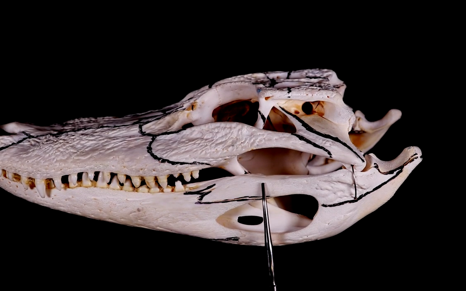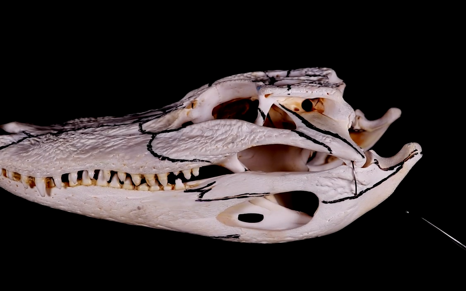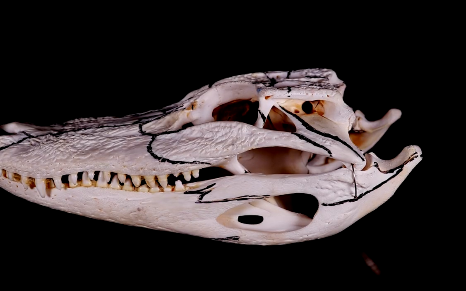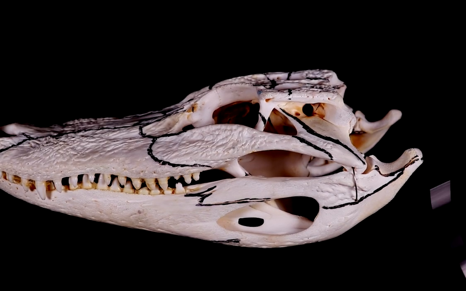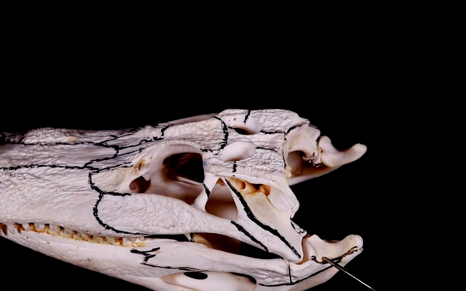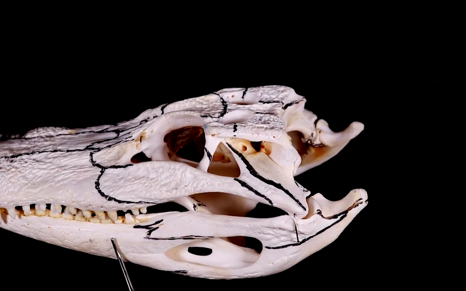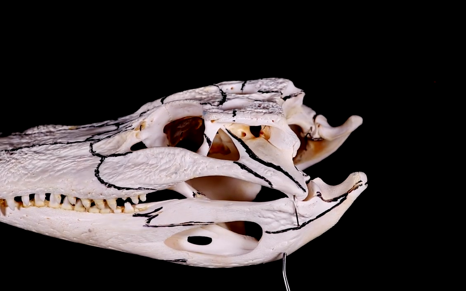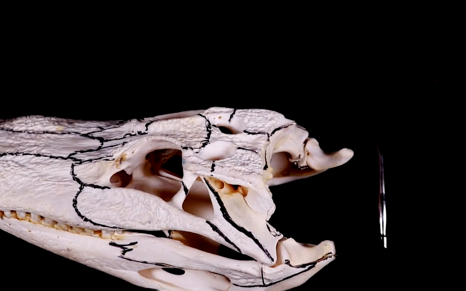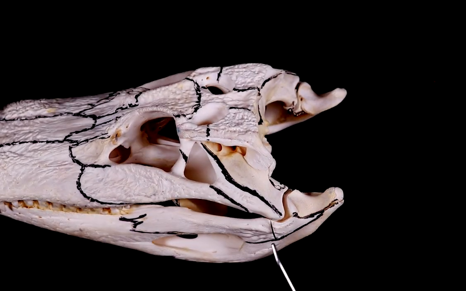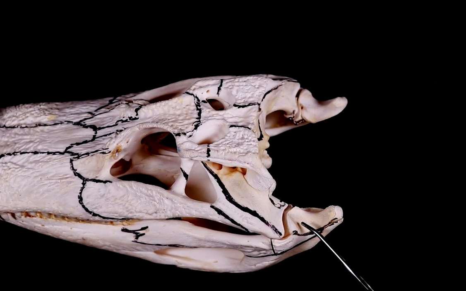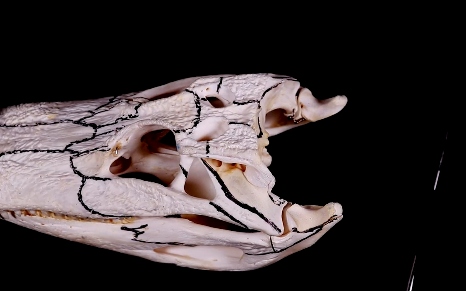Here we have the surangular. This is the surangular. And then over here we have the angular. Look, the angular makes up the angle of the lower jaw. So this is the angular. And then we have the articular here. This is the articular, right? So we have dentary, surangular, angular, and then articular. And notice that the jaw joint in the crocodilian is made up of the quadrate and the articular. So the quadrate articulates with the articular.